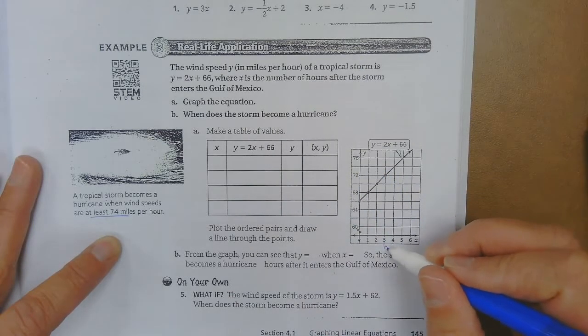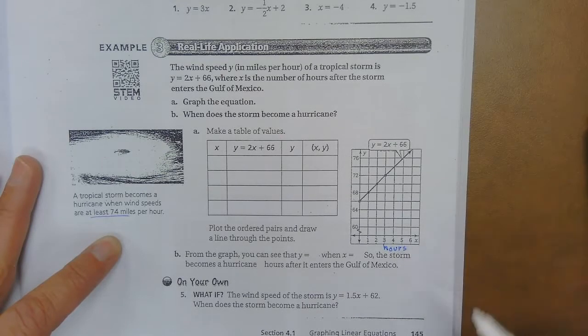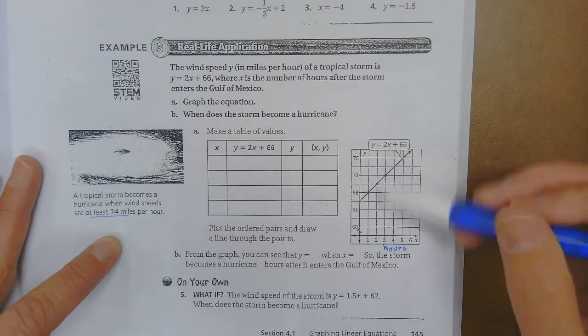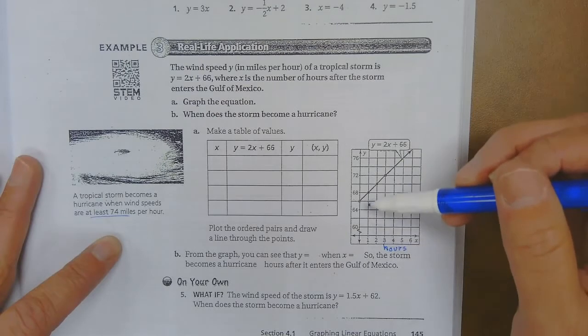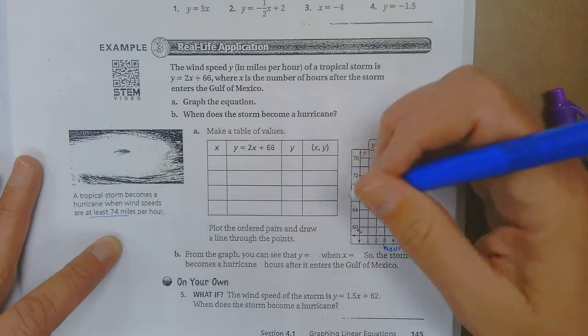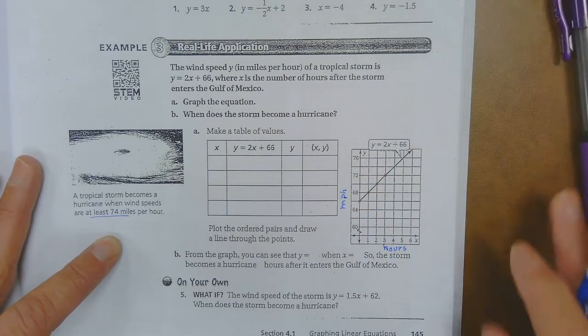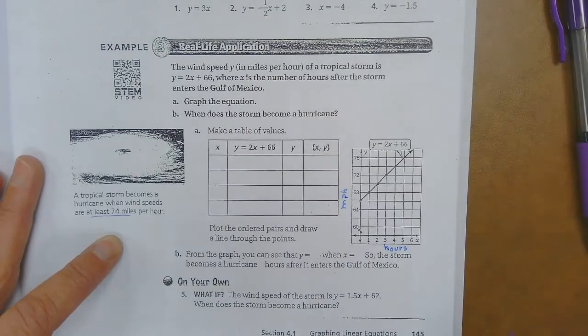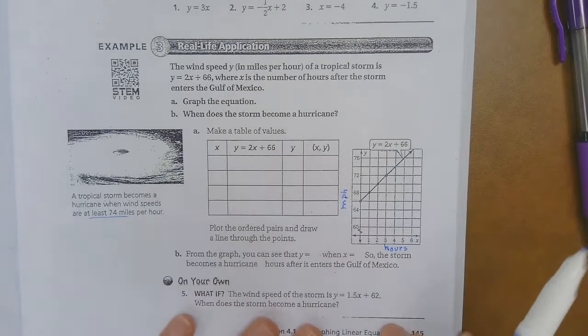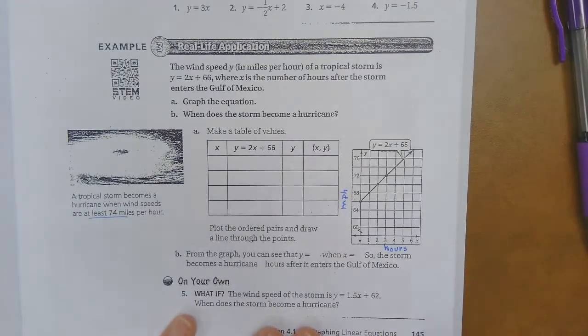So our x are the hours. So I like to label these when I'm making a graph so that it makes sense. And y is the miles per hour. Okay, so I like to remind myself of what my x and my y are going to stand for. And I think that's really, really important.